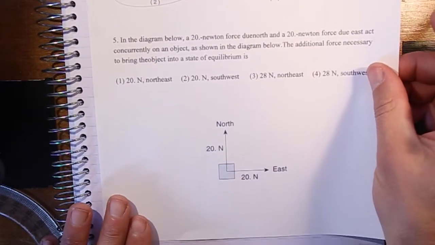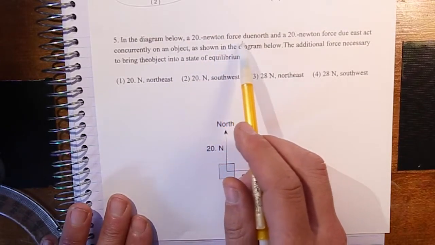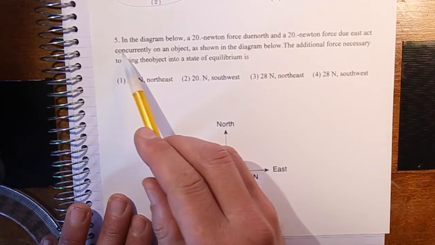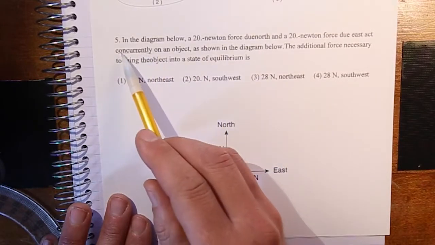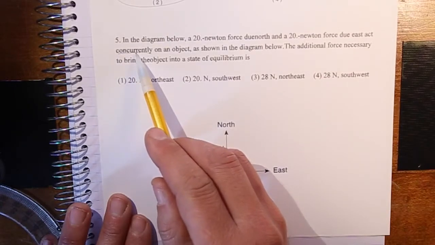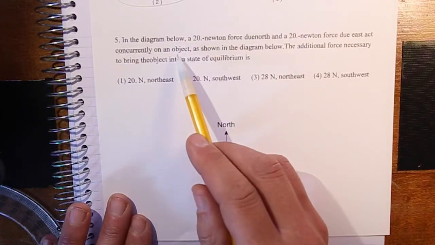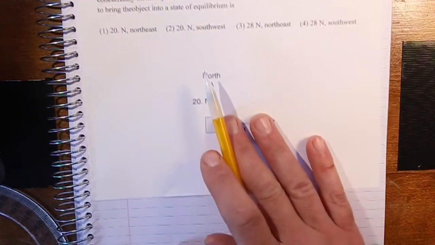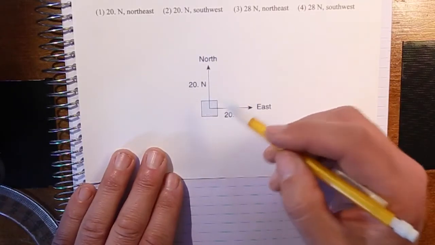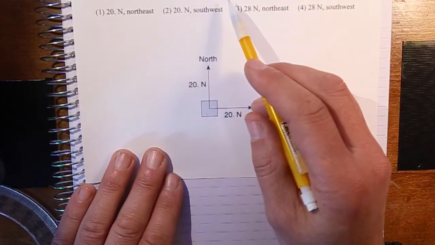This one's a little bit tricky. So it says in the diagram below, a 20 newton force due north and a 20 newton force due east act concurrently. Now, that word concurrently just means with the same time. So two forces acting on an object at the same time, as shown in the diagram below. So we have these two forces acting on this box, and what's the additional force necessary to bring the object into a state of equilibrium?